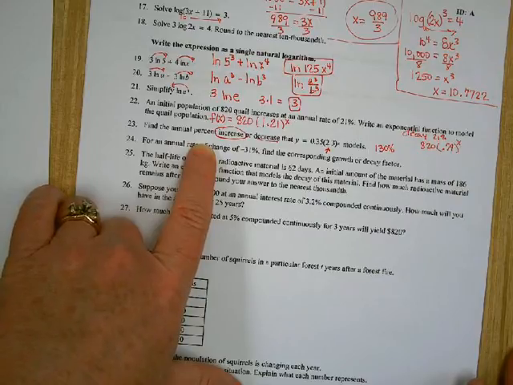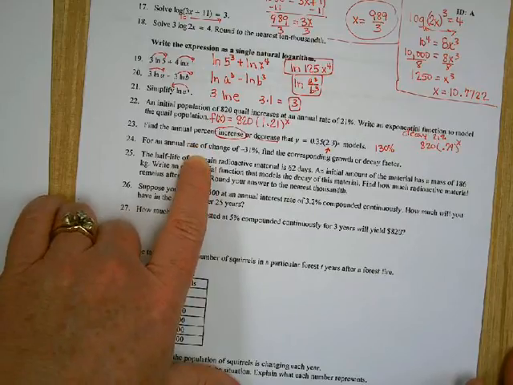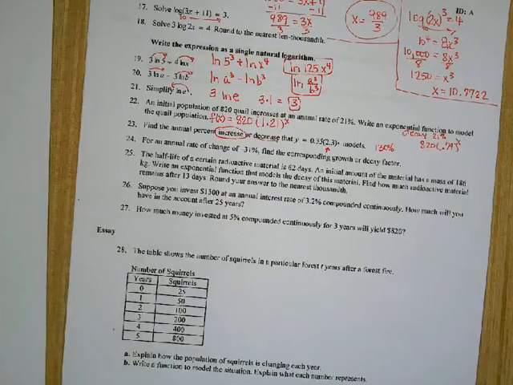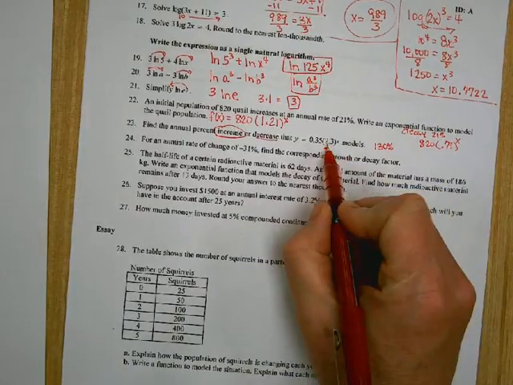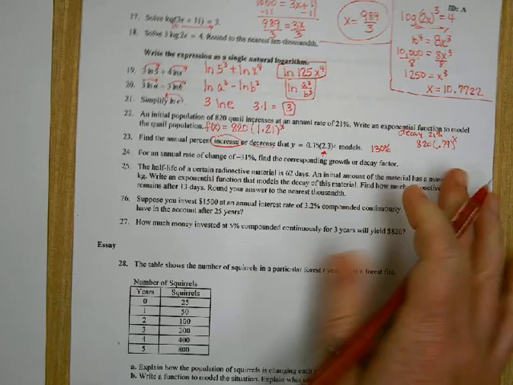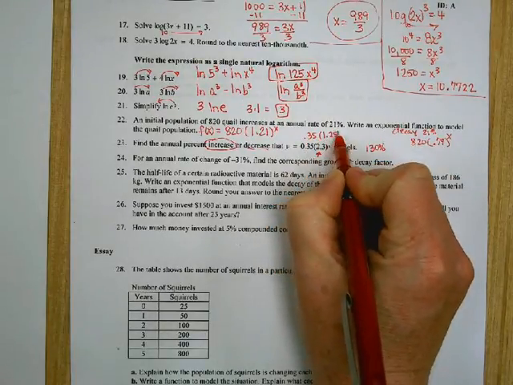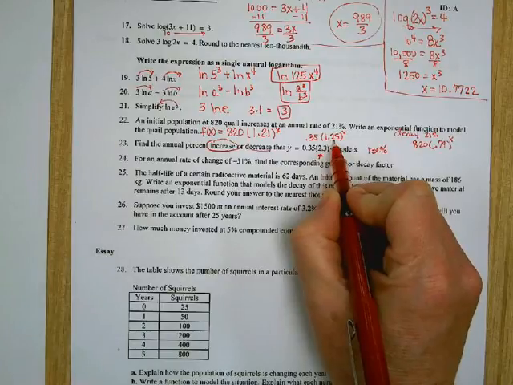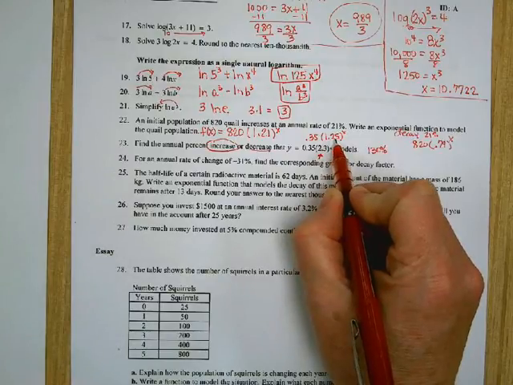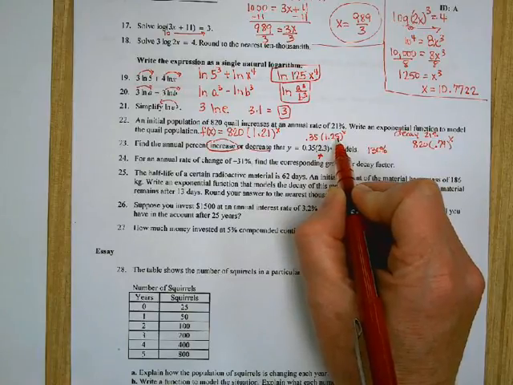Well, what if this had said, then what would be your percent increase if it said 1.25? What percent would you be going up if it said 1.25 here? 25%. Well, how much bigger is this than the number 1? It's 1.3 bigger. Okay?